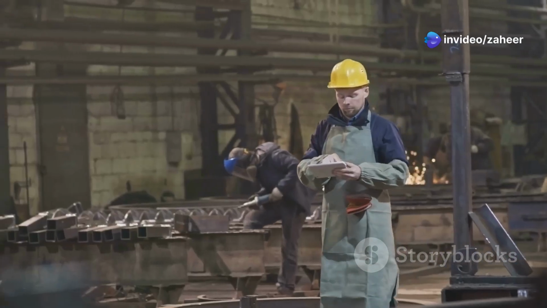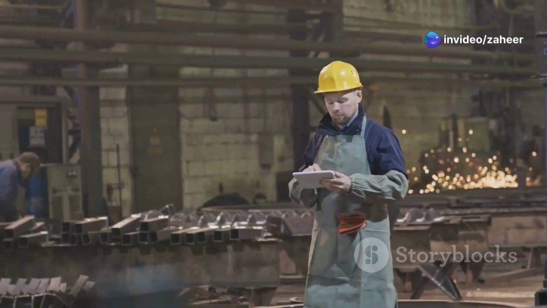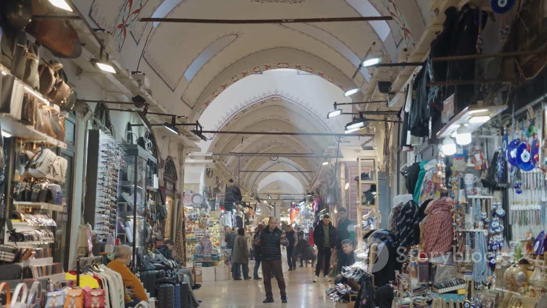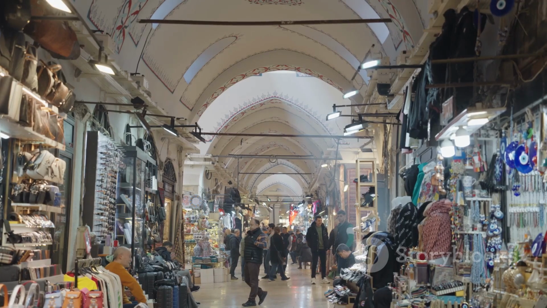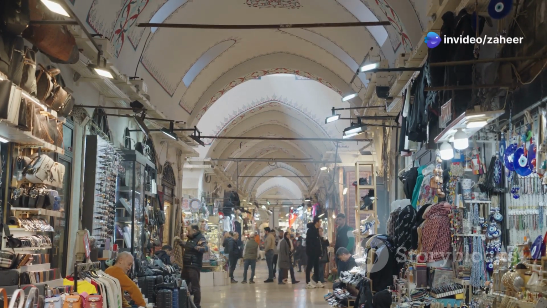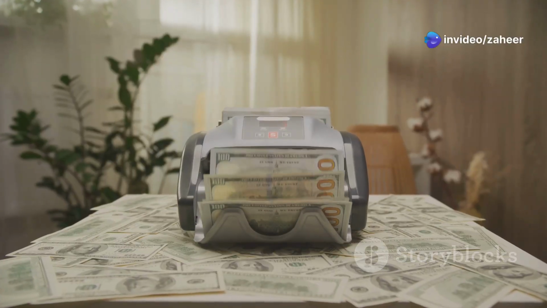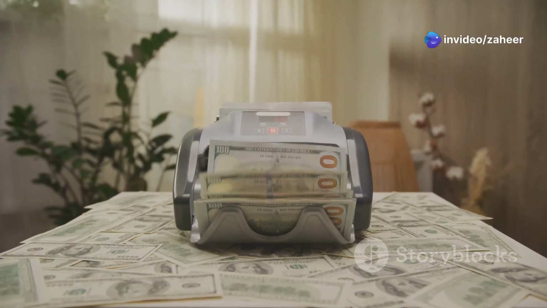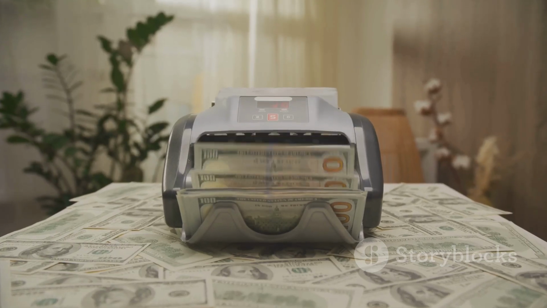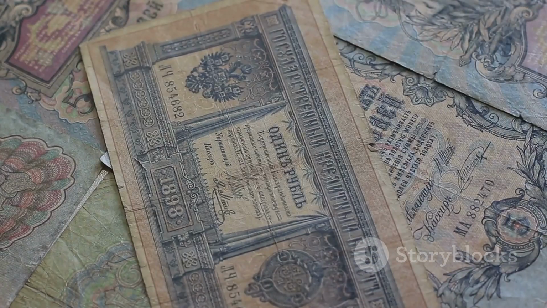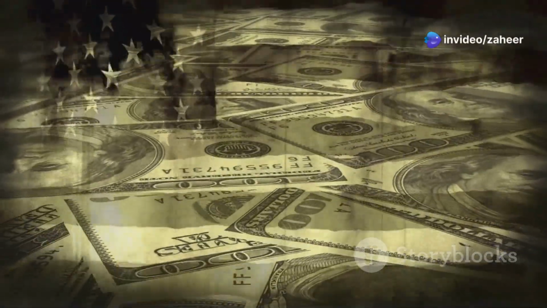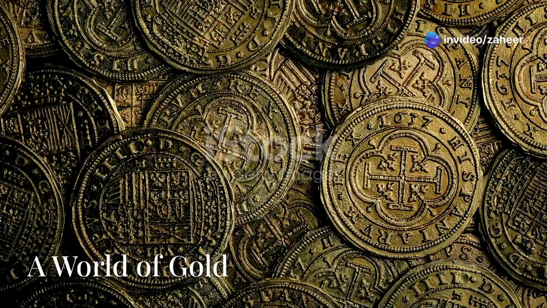Money. It's the grease that keeps the wheels of society turning. From the bustling marketplaces of ancient times to the sophisticated financial centers of today, currency has always played a pivotal role in shaping our world. It's the medium of exchange that allows us to trade goods and services, to accumulate wealth, and to invest in the future. But money is more than just a tool for transactions. It's also a powerful symbol of stability, trust, and national identity.